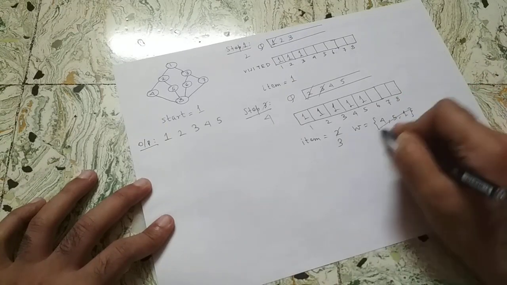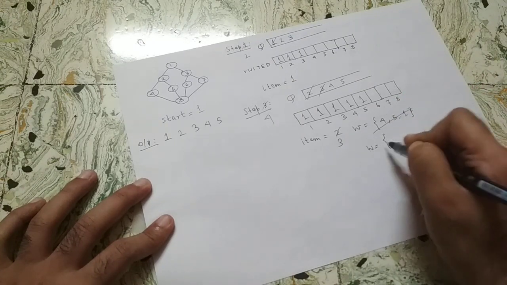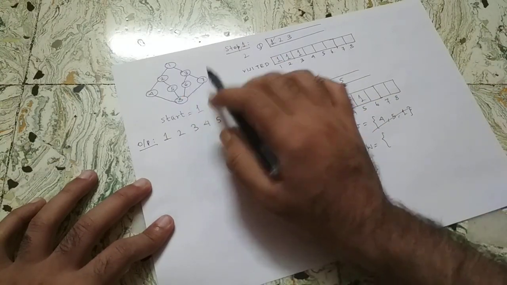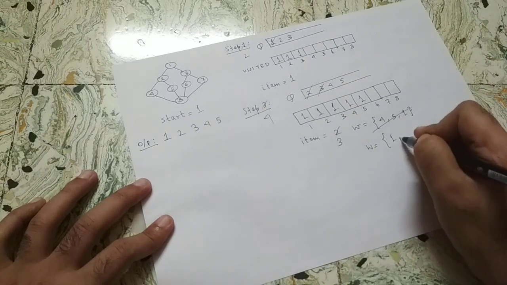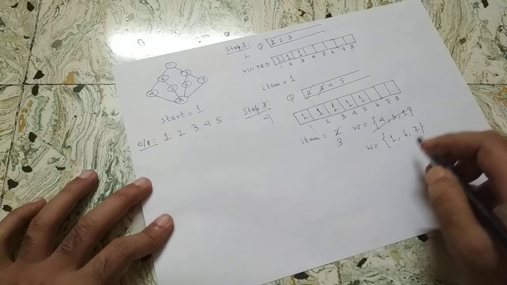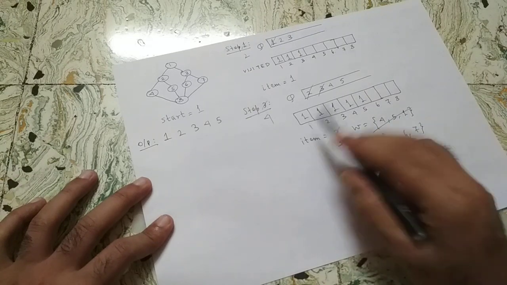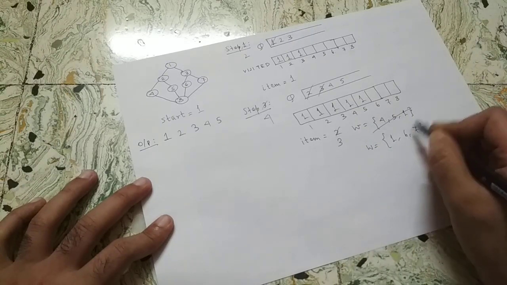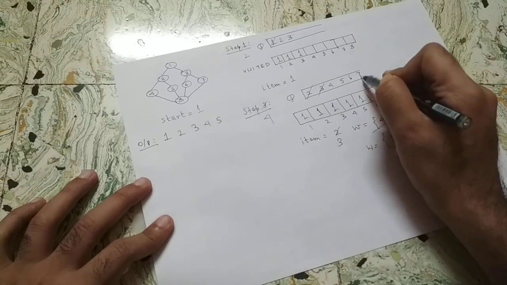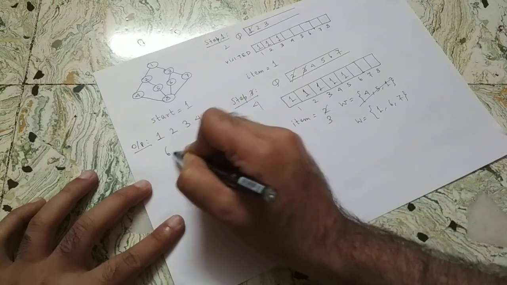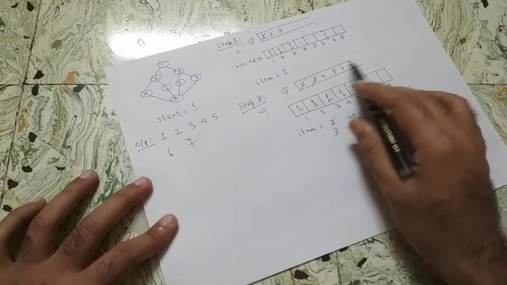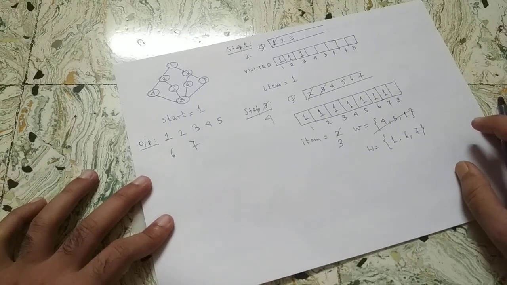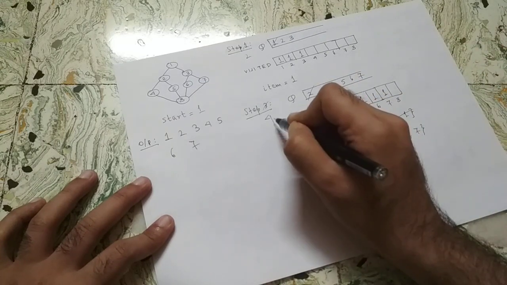Now, let's say in W, I'm storing all the adjacent vertices of the current node. What are the adjacent vertices of 3? 1, 6 and 7 are the adjacent vertices of 3. Out of 1, 6 and 7, I find that 1 has already been visited, but 6 and 7 have not been visited. So what will I do? I will enqueue 6 and 7 in my queue data structure, and I'll output them in the order in which I enqueued, and I'll also mark them as visited in my visited array. Next, I'll perform step number 5.